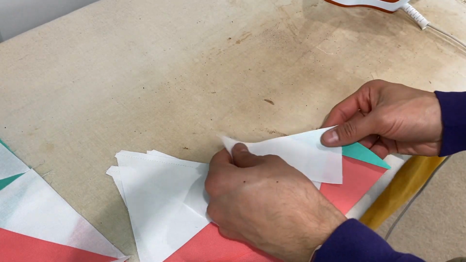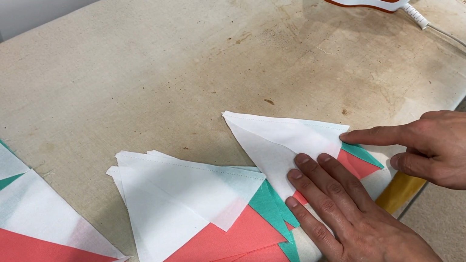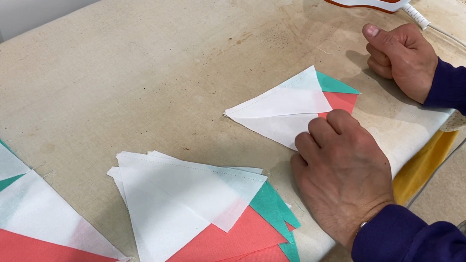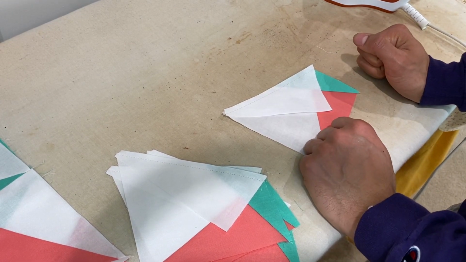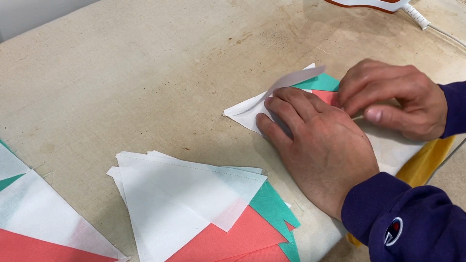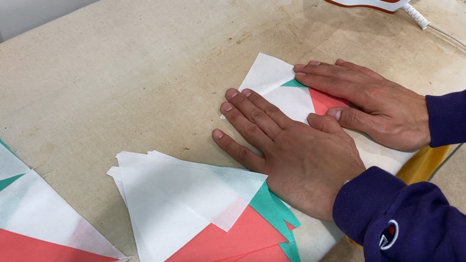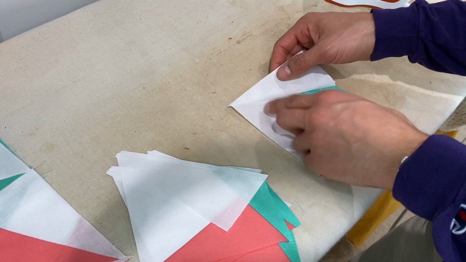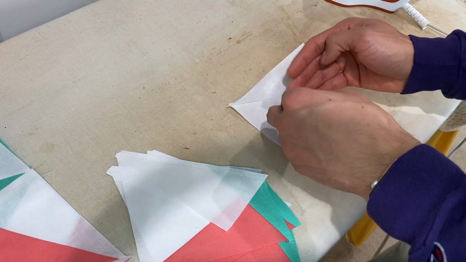So you can see I've got my pieces nicely sewn down. Here there really isn't a dark side to fold this to. There is one side that may be better than the other, but we're going to go a slightly different direction with that. As you notice, we've got white and we've got white, so there's really no dark side.